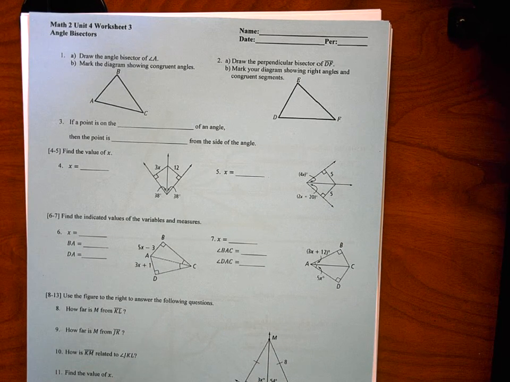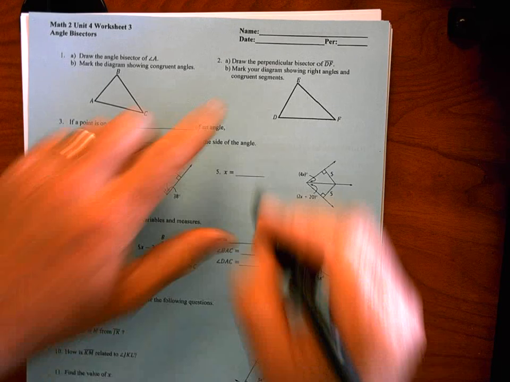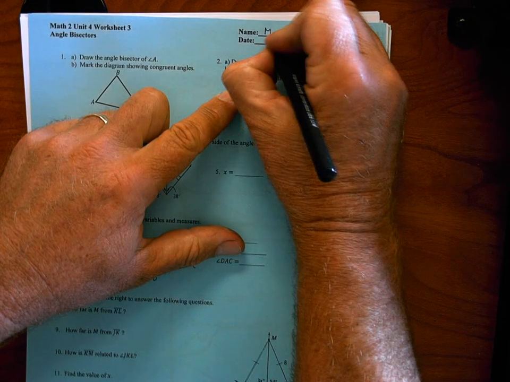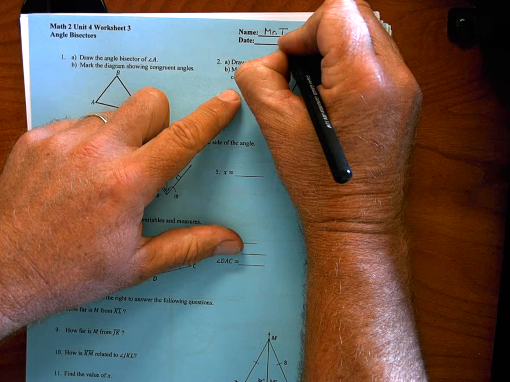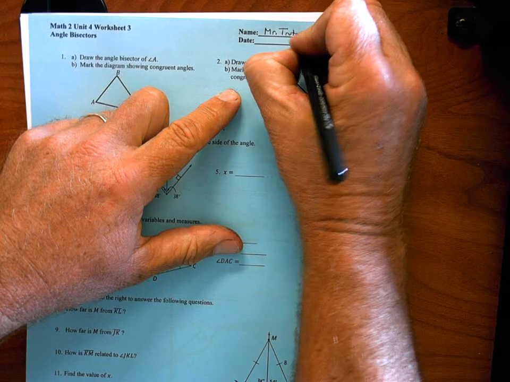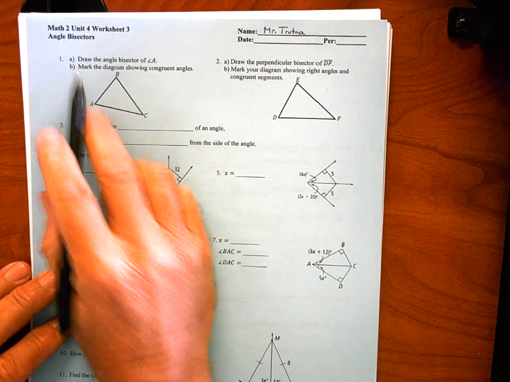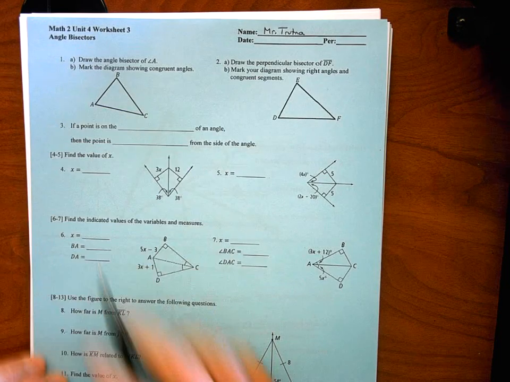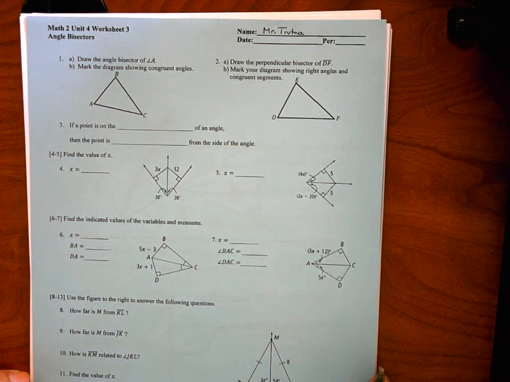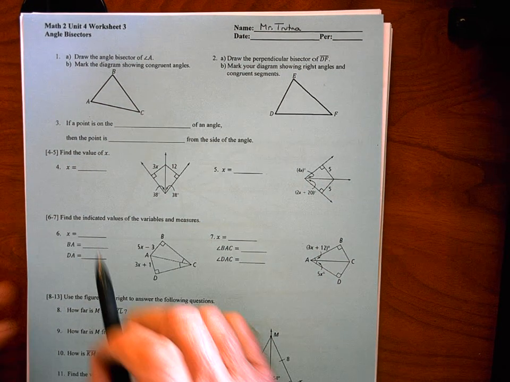Alright, Mr. Trutna, this is Math 2, Unit 4, Worksheet 3. This is the assignment that was given to you last Friday, so let's just rock and roll and get this thing going here. So number 1, we did numbers 1 to 13, so we did every problem on the first page, then we just did a couple problems on the other side.